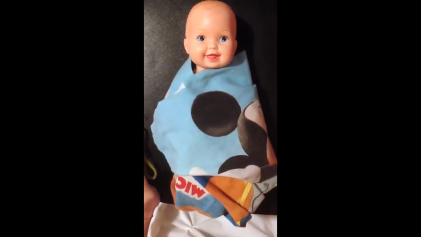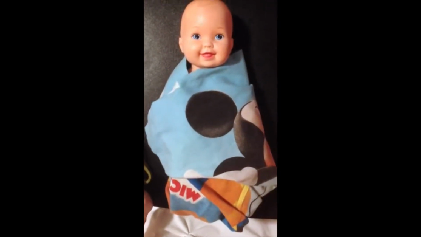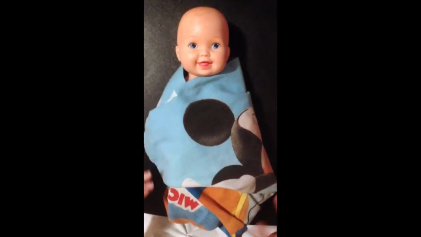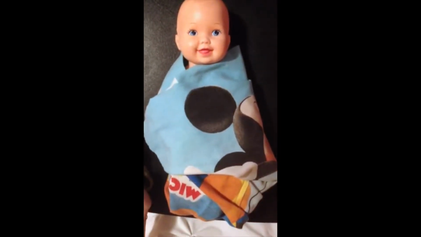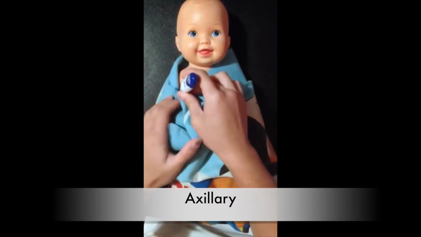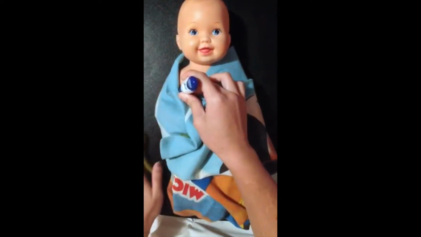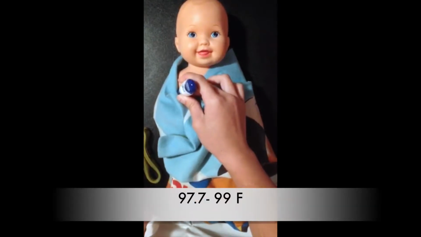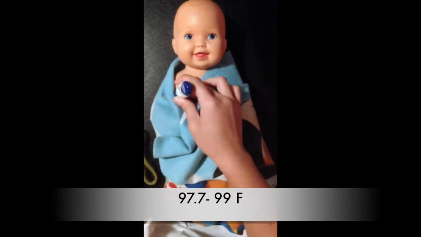To start off the assessment, we'll start from the least invasive to the most invasive, also from head to toe. We'll start by taking the baby's temperature in the axillary position. A normal range for a temperature is 97.7 to 99 degrees Fahrenheit.